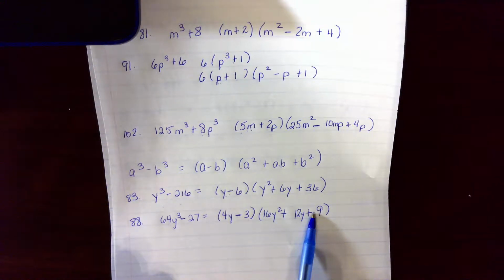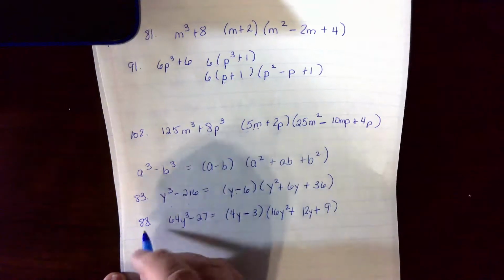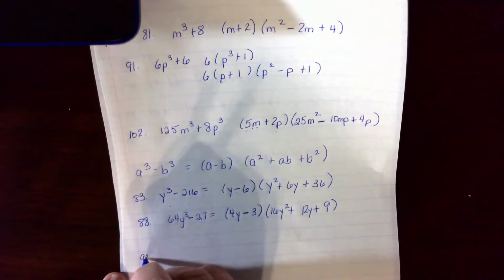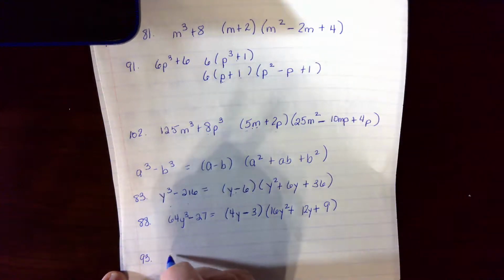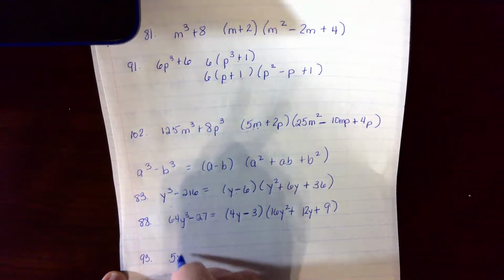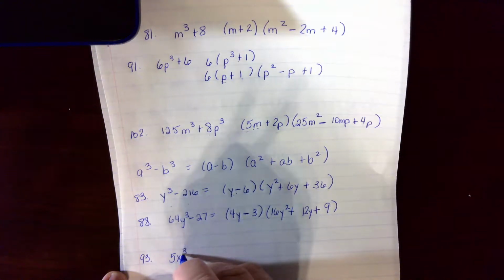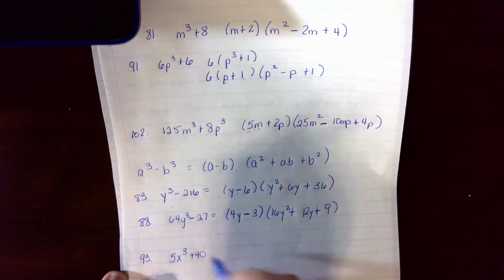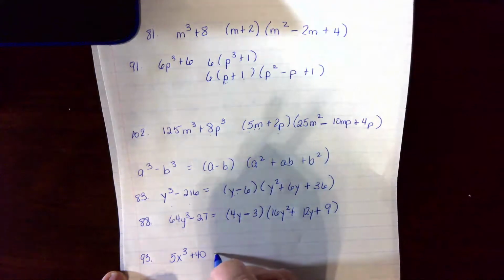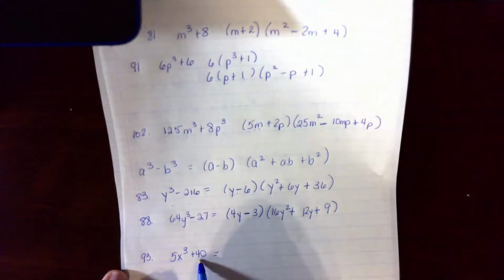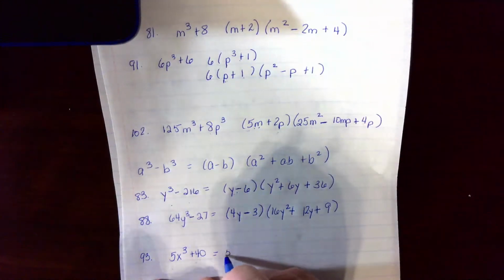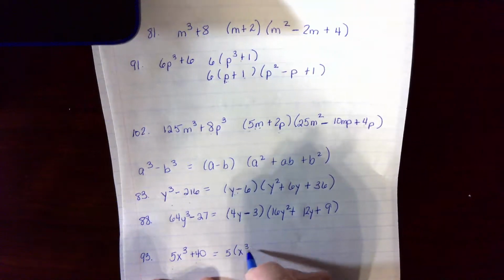You do still have to look for a common factor. I'm looking over the problems in your group, and I don't see any that do have... Oh, yes, I do. Number 93. Oh, we'd already done one up there, number 91. All right, the greatest common factor here is 5, so you got to factor that out first.